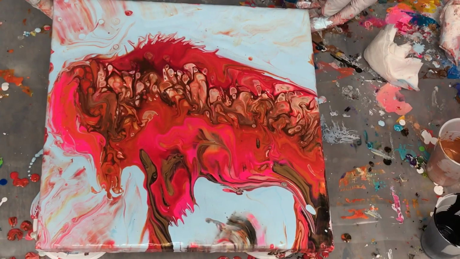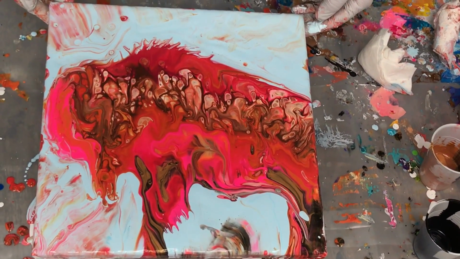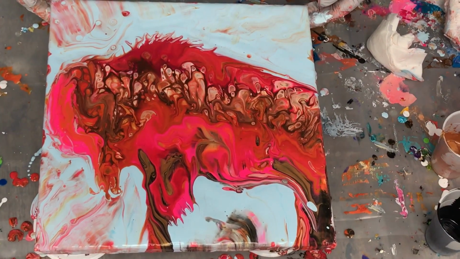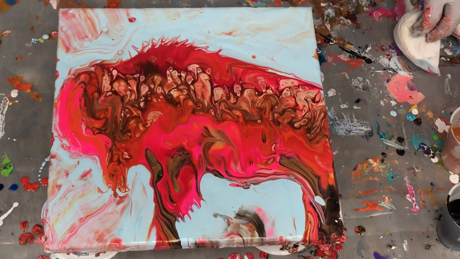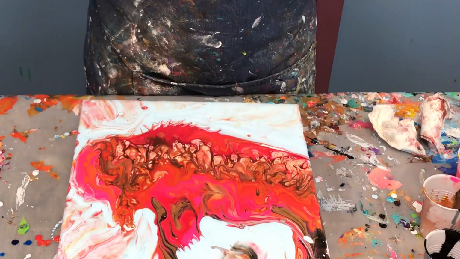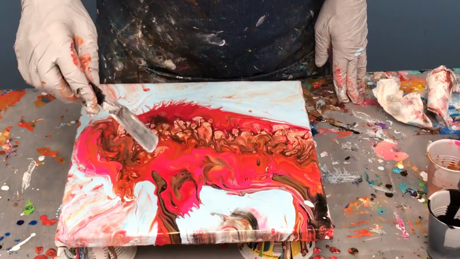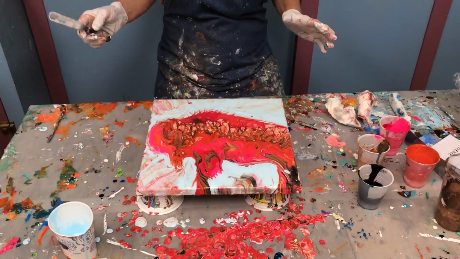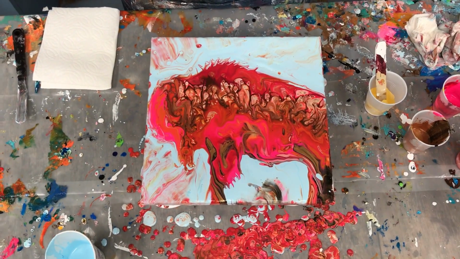But there you are, in pretty short order, is a buffalo shape. It's loose, it's the essence of a buffalo. It's fun. It's another way to utilize your paint pours. Try a shape, try something simple, try a flower, try whatever it is you like. Have some fun with it. Anyway, I hope this gives you some ideas of things you can do.